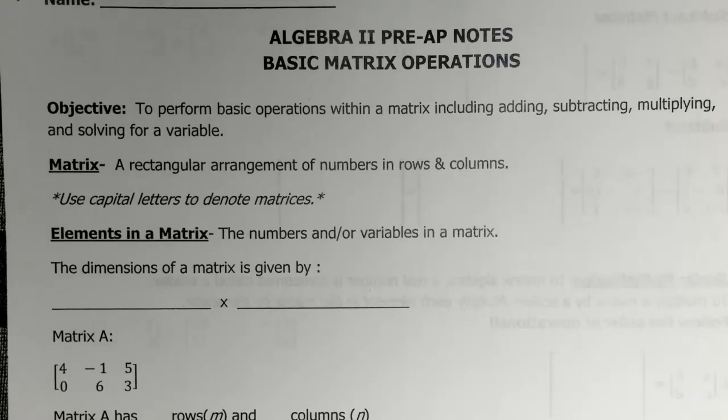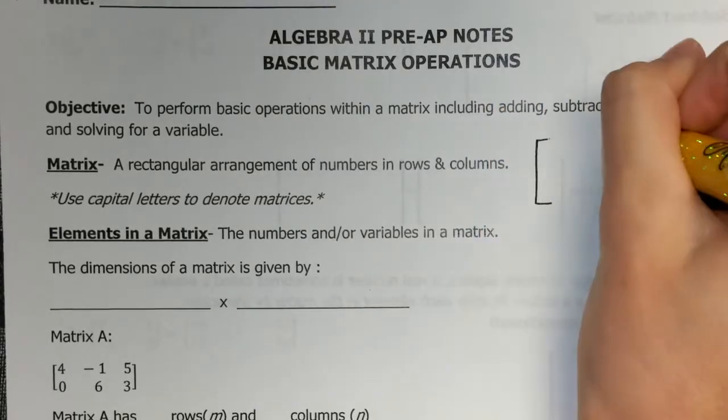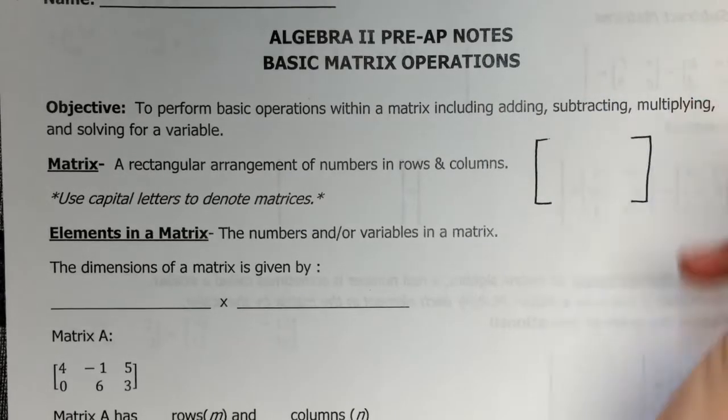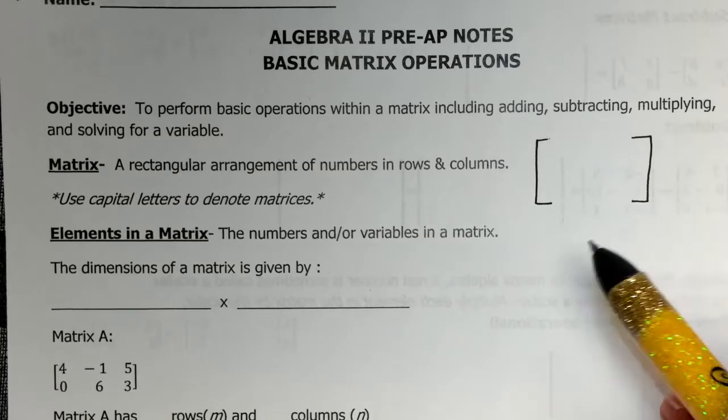So a matrix is just a rectangular or square arrangement of numbers in rows and columns. We're going to denote matrices with a capital letter. That's going to be like the name of it. Your numbers and variables in the matrix are called elements. The elements of a matrix are just anything in the matrix. So what a matrix looks like, it just has these brackets, and you've got any amount of numbers or variables inside.